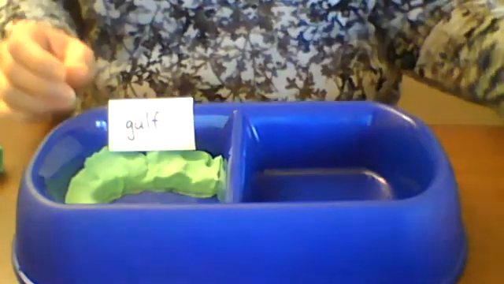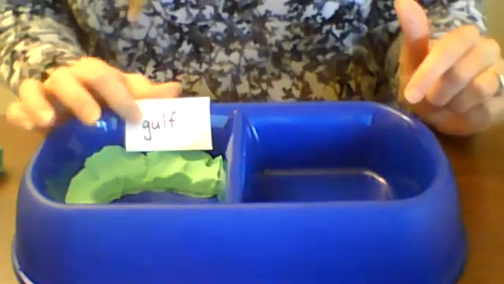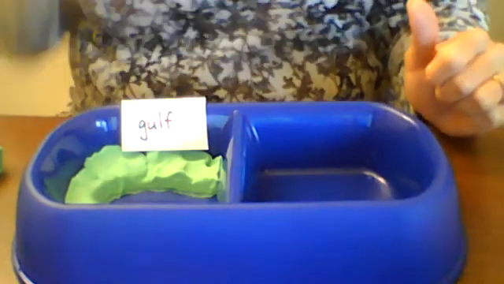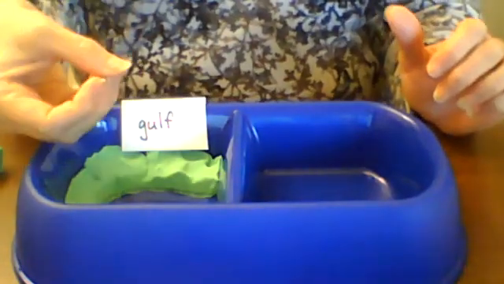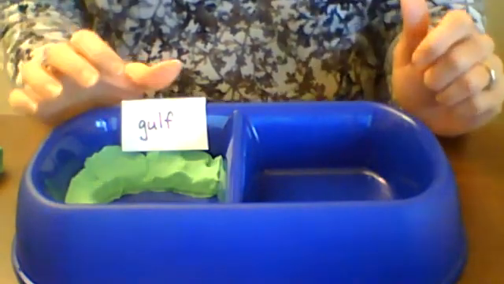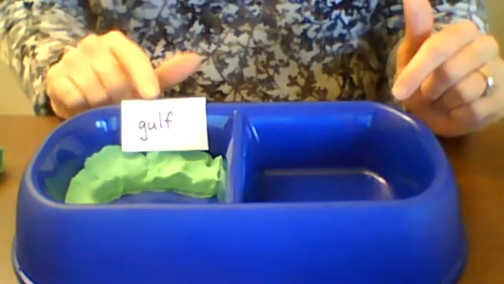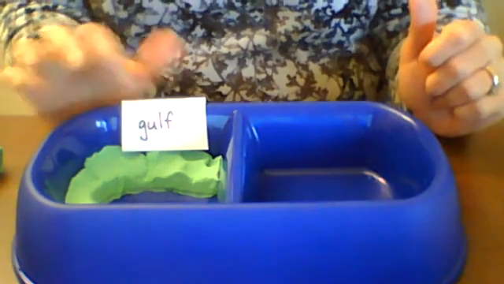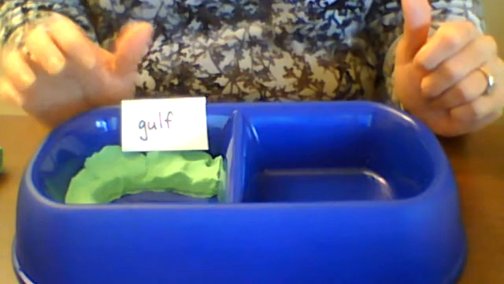That is my gulf. Now you might notice that the word gulf sounds like golf, which is a sport where people hit a small white ball with clubs. That is not the same word as gulf, because gulf has a U in it, whereas golf is spelled with an O. They do sound alike.